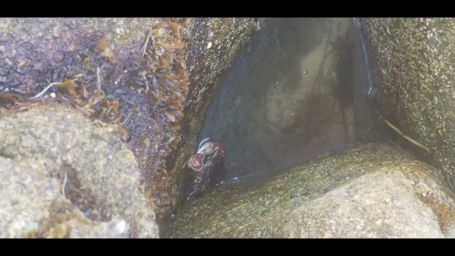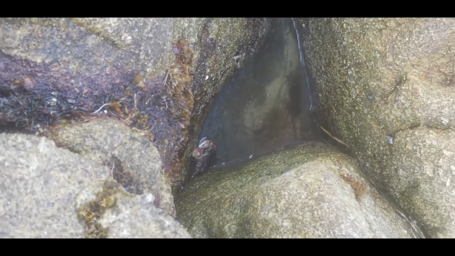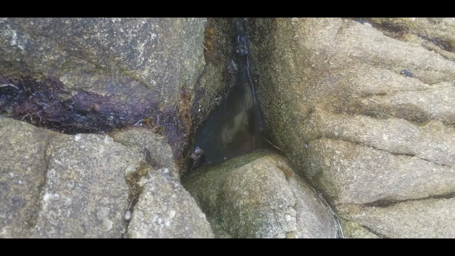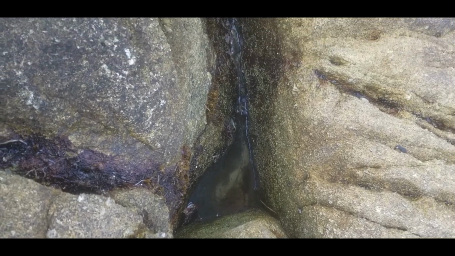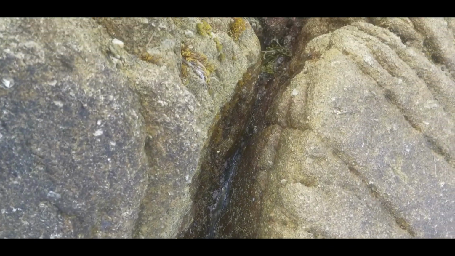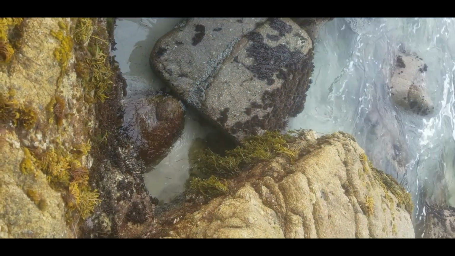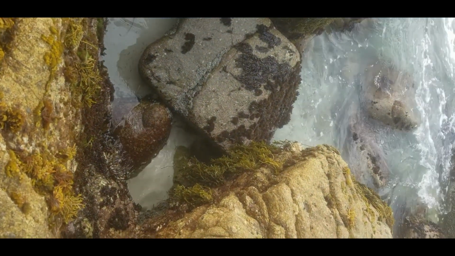Isn't that awesome? And let me zoom back out again so you can see where he is. See him? There they are. They're in the rocks. And let me move this way. And there's the ocean that's coming in.